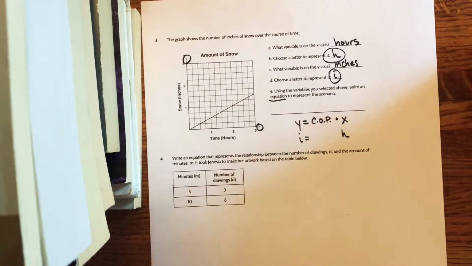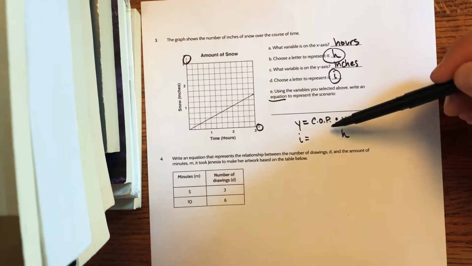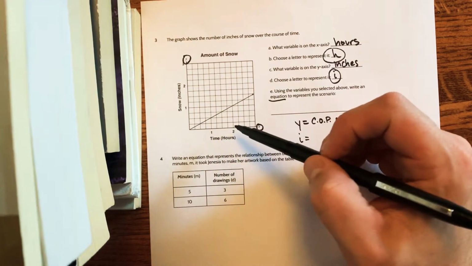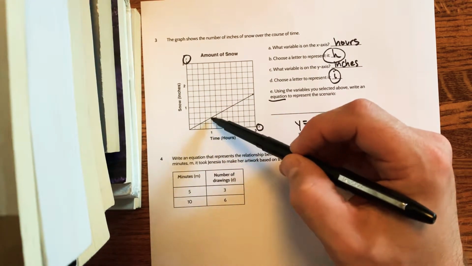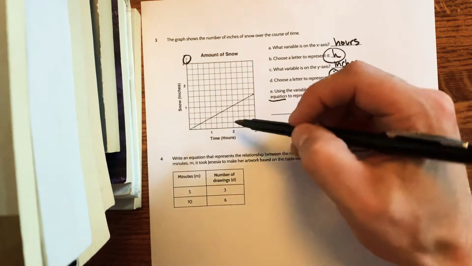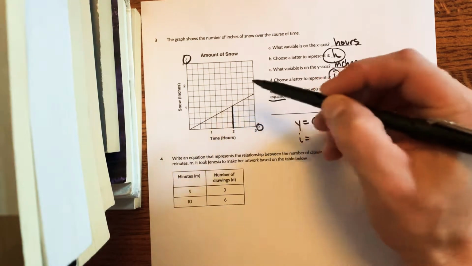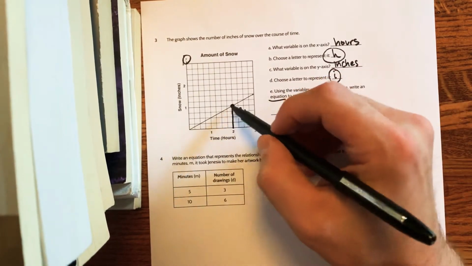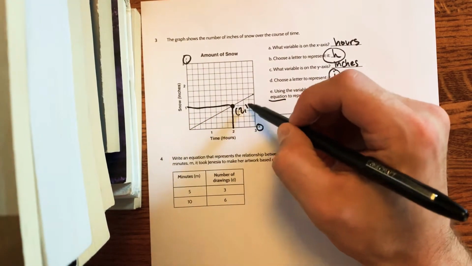Now I need to figure out what our equation is going to be. Our COP. To do that, I'm going to look at the graph and I'm going to look for a clean point. Now you could choose 1 and you'd have to know that that's a half or 5/10. I'm going to keep it easy. I'm going to choose this point right here where my x is 2 and my y is 1.